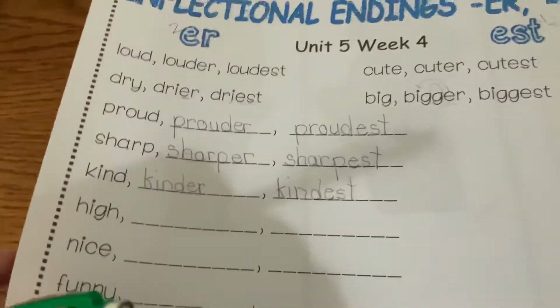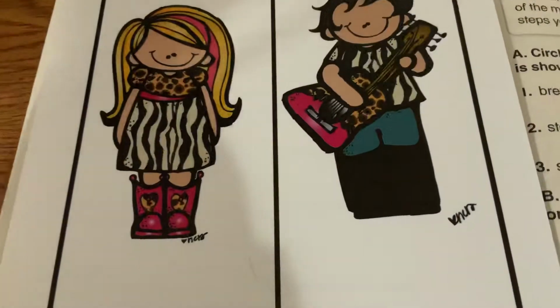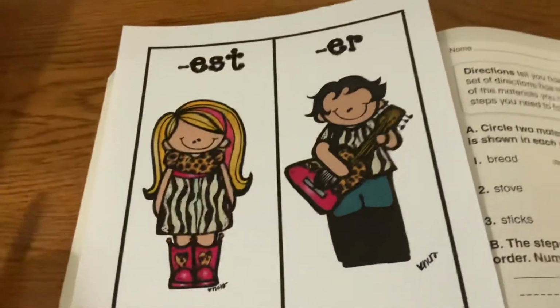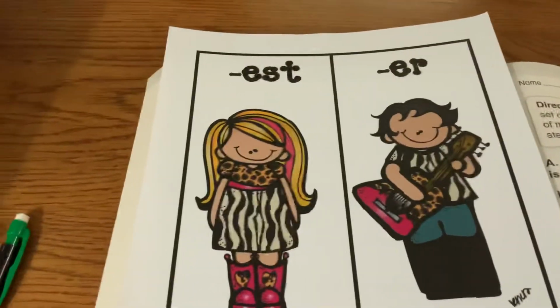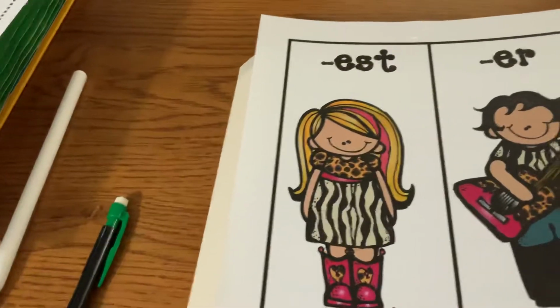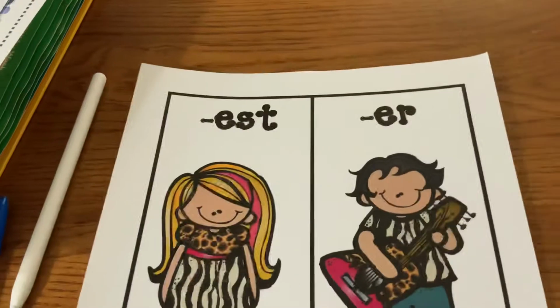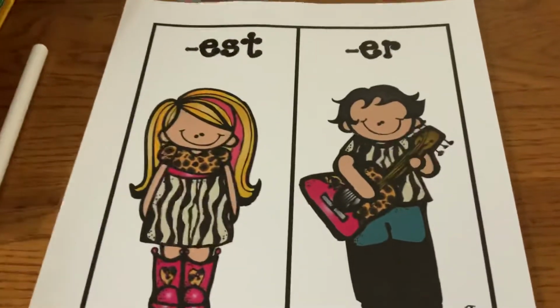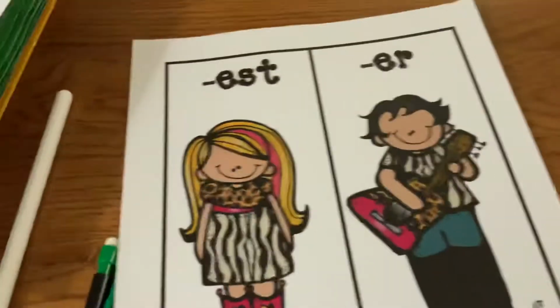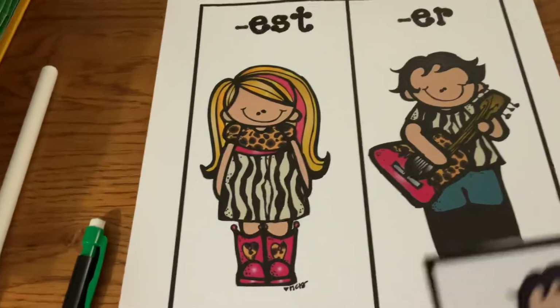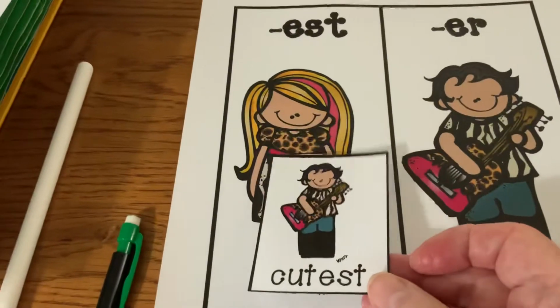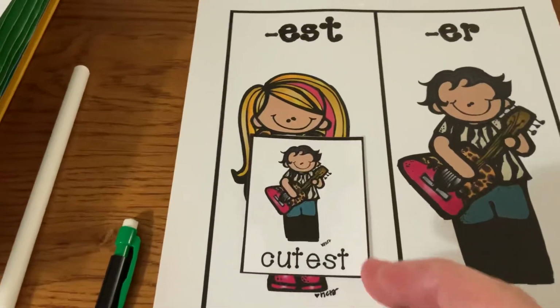Okay, and I'm not going to finish with that page. We're going to go on to play a game instead. So we're going to divide the words by whether we're comparing two or more than two. When we add EST, we are comparing more than two. When we compare two, we are using ER. So she is the cutest girl in the class. So EST, because it's more than two.